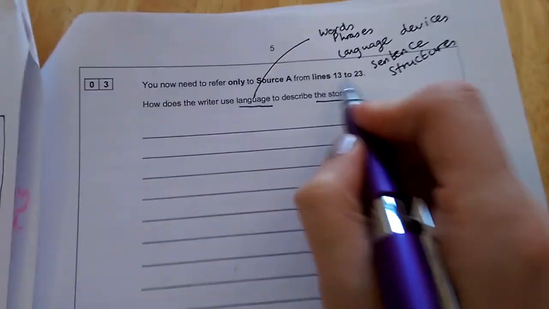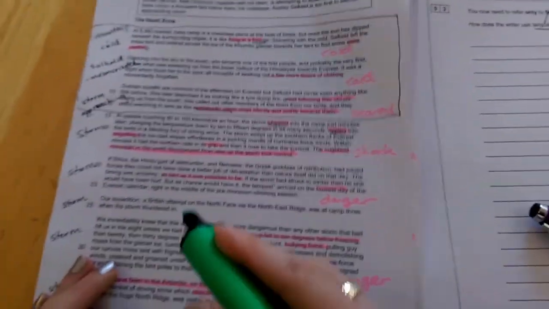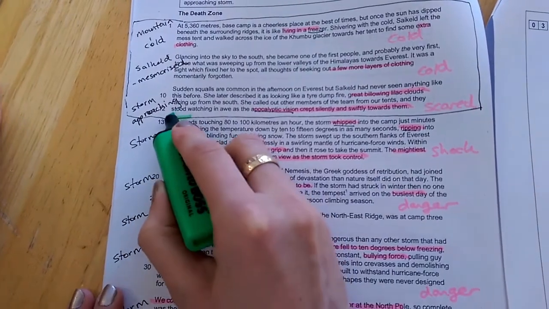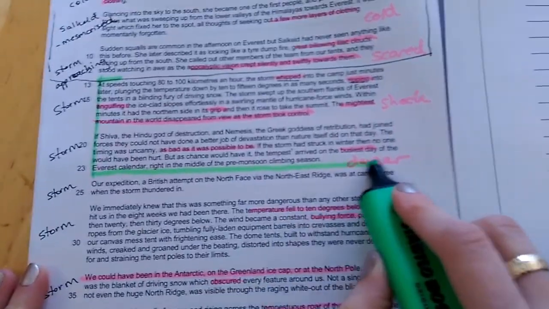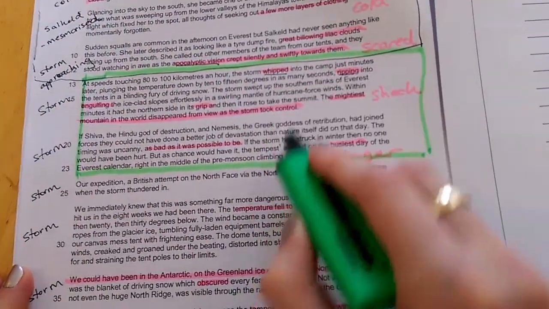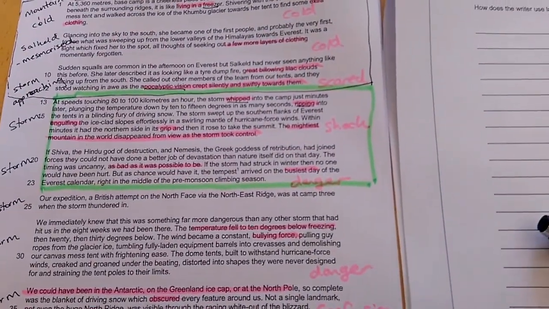Our second step then is to go to our source. It's already annotated from our previous questions. And to bracket off the lines that we need here. I'm going to do this in green on my source because I've already got pink from previous questions. So we go from line 13 down to 23. And then it's really crucial to remember that all your quotes are going to come from these two paragraphs. Anything from outside there won't count.